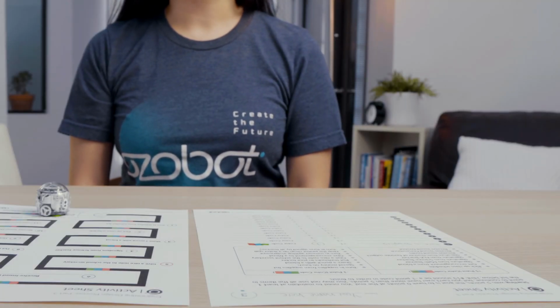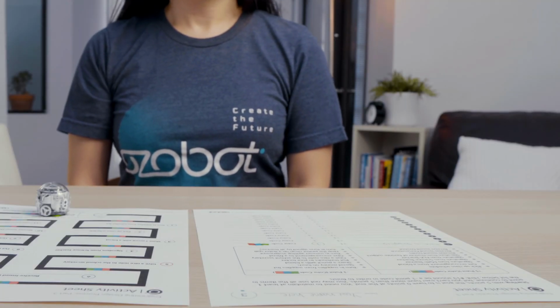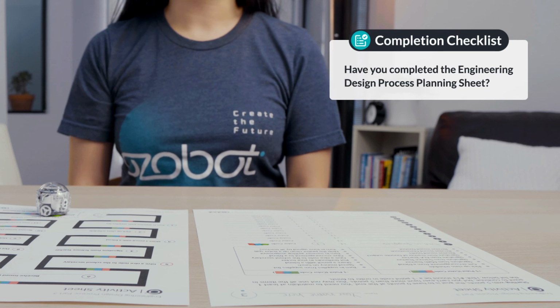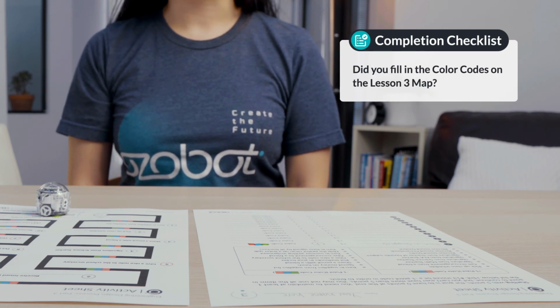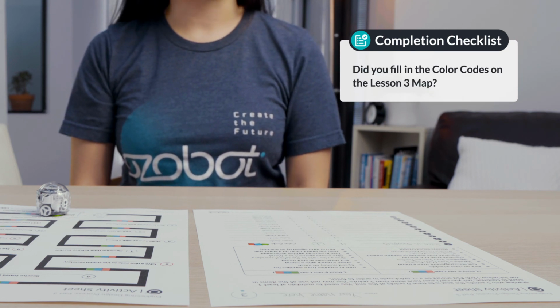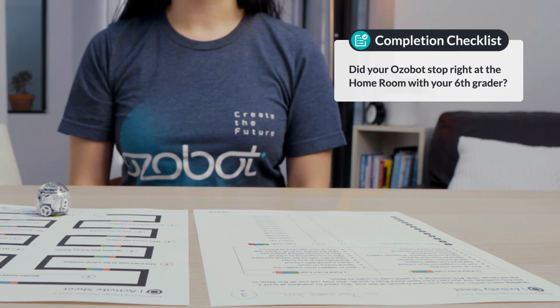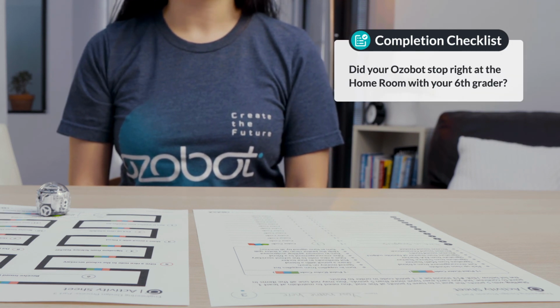Let's make sure you've completed the activity. Have you completed the engineering design process planning sheet? Did you also complete the Lesson 3 activity sheet? Did you fill in the color codes on the Lesson 3 map? Did your Ozobot stop right at the homeroom with your 6th grader?